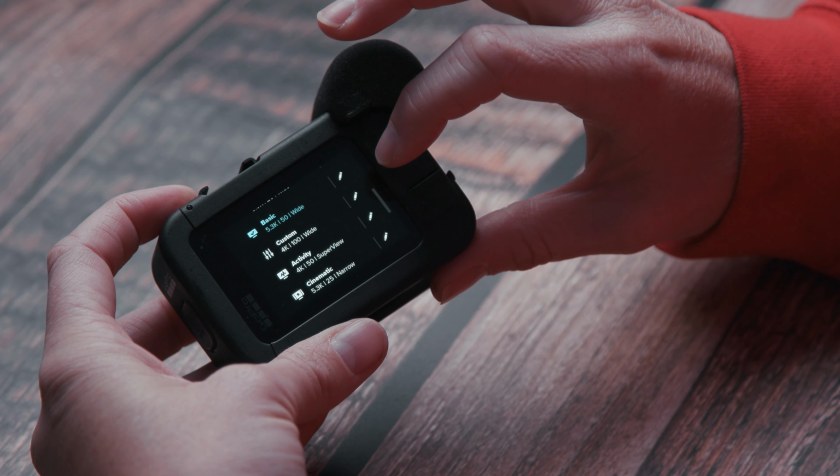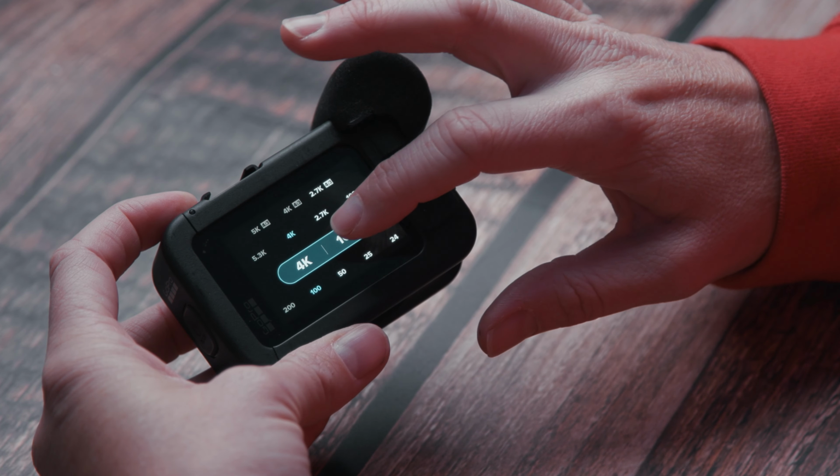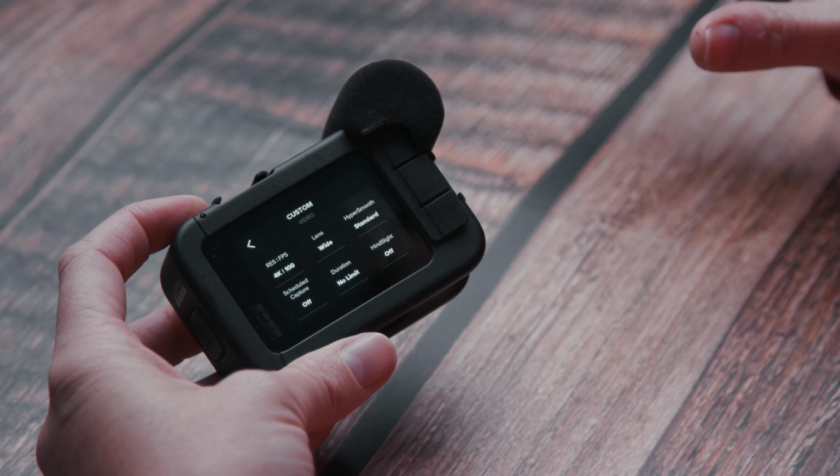Now the other profile that I do use is slow-mo, or super slow-mo, and that is 4K. I'm pretty sure you can only go 4K at 100, so that's why it's set to that. Pretty much everything else is exactly the same, which is a beauty about the GoPro. Once you know your settings that work, just stick with them.